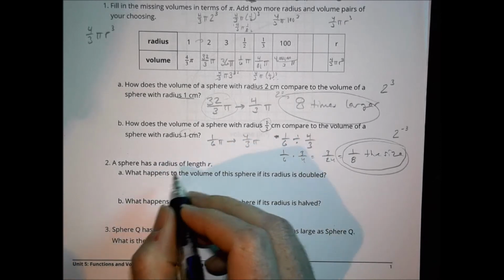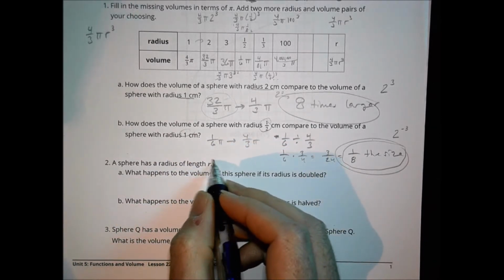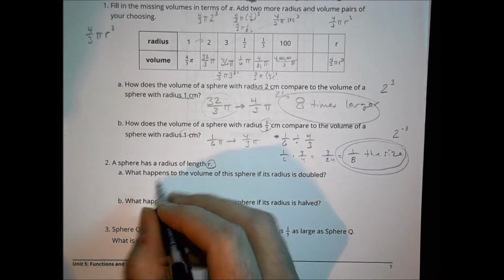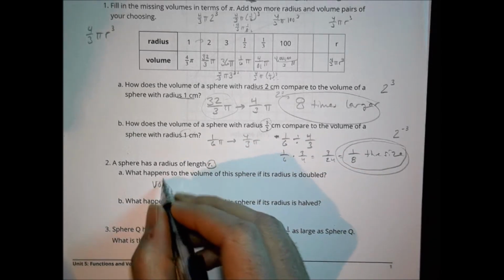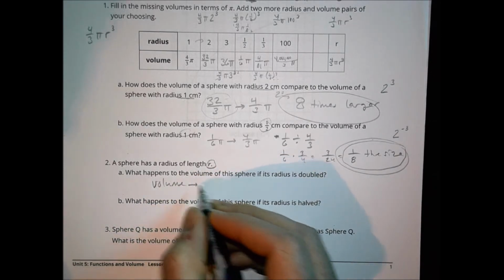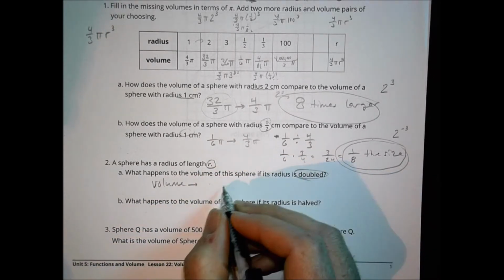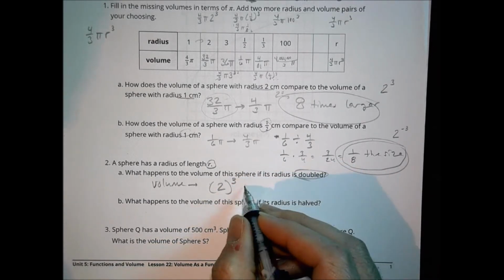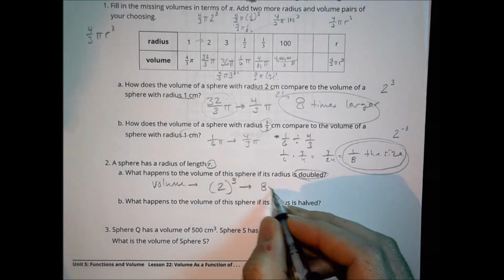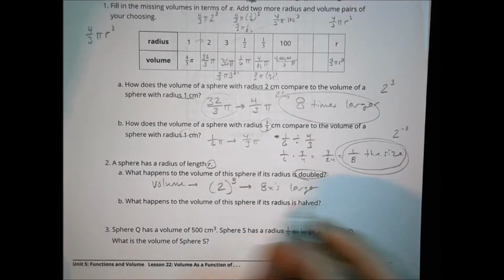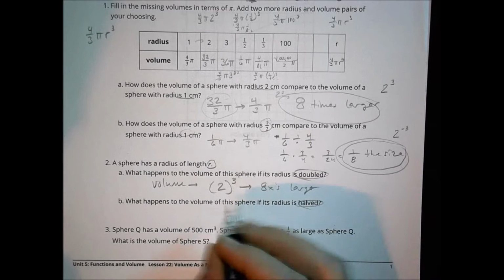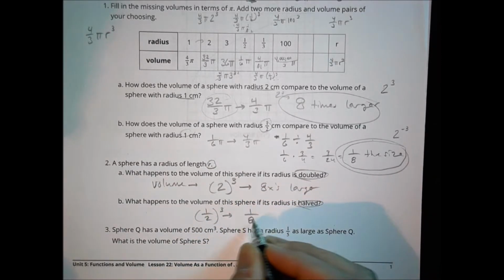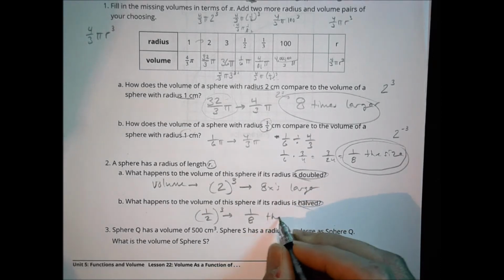A sphere has a radius of length r. What happens to the volume of the sphere if its radius is doubled? So if we double the radius, then the volume is going to be, the double means times 2, cubed. So 2 cubed becomes 8 times larger. What happens to the volume of the sphere if the radius is halved? Okay, that's half cubed. That becomes 1/8 the size of the original.